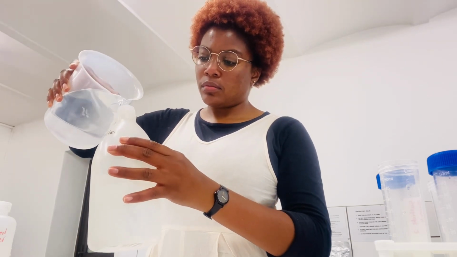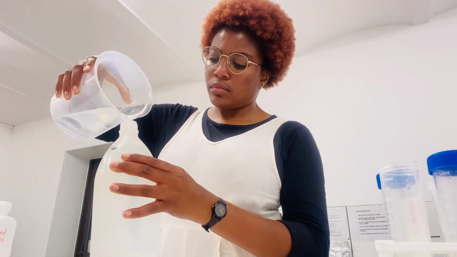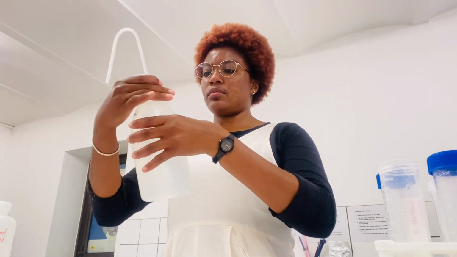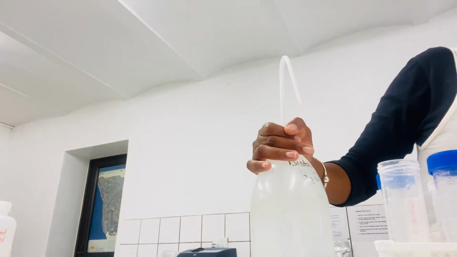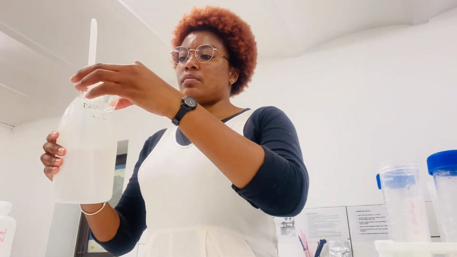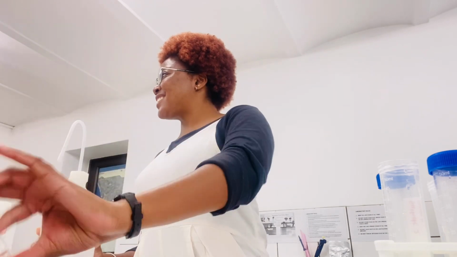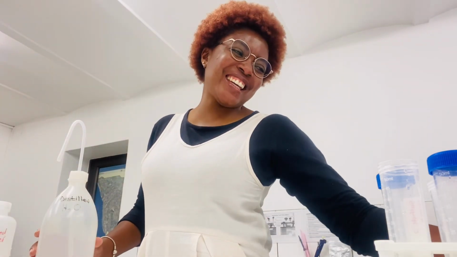But otherwise it's still very interesting, and even to see what is in our water without the naked eye, because the microscope really tells you that water is not as clean as it looks.